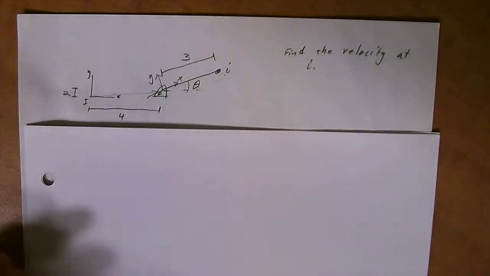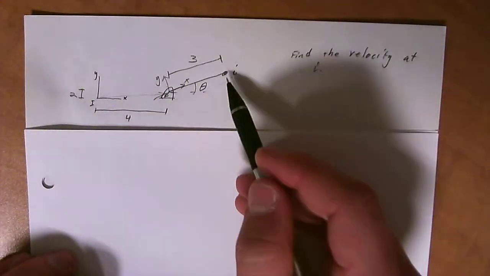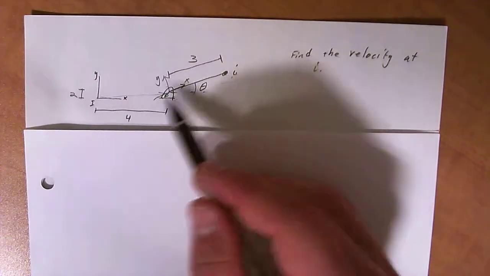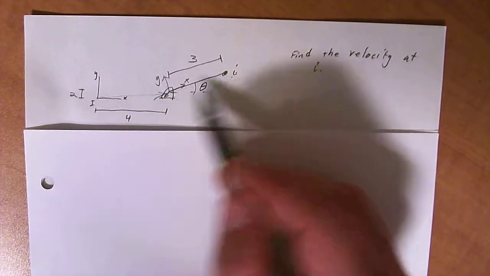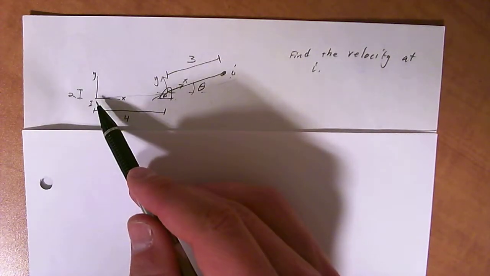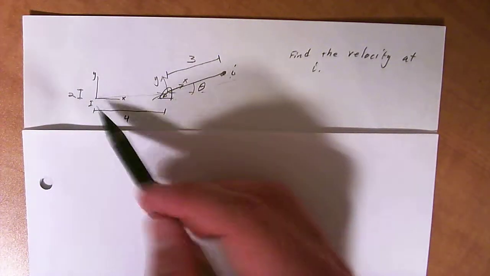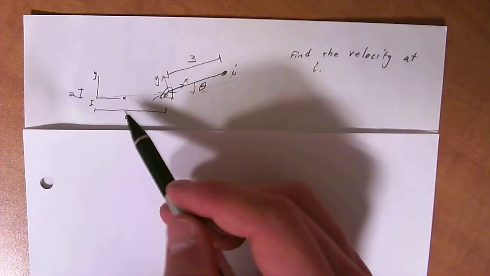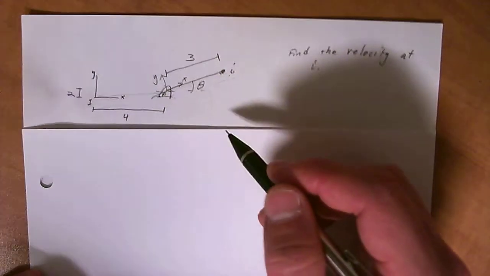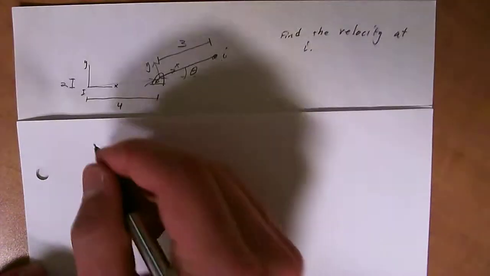This is going to be the fourth method of solving this problem for the velocity of point I of this single arm manipulator, where you simply have this one joint rotating theta, and it's with reference to the inertial reference frame out here, which is this distance, and then this distance, and so on and so forth. Hopefully you've watched the other videos so you know how to do that. This time we're going to do it with quaternions.